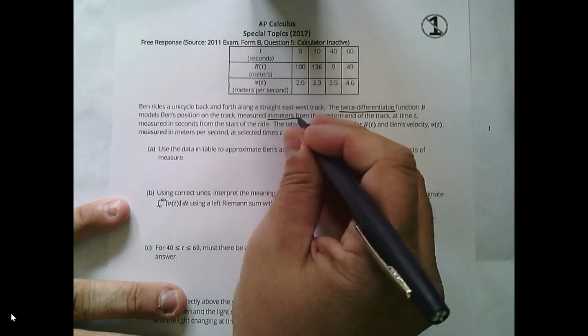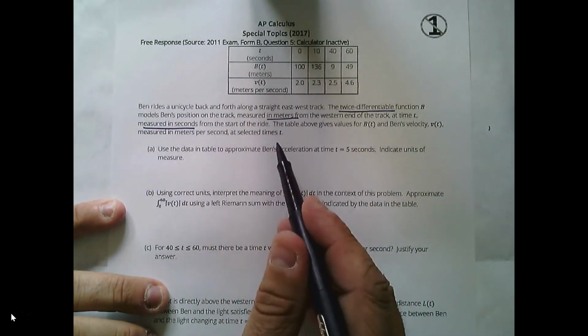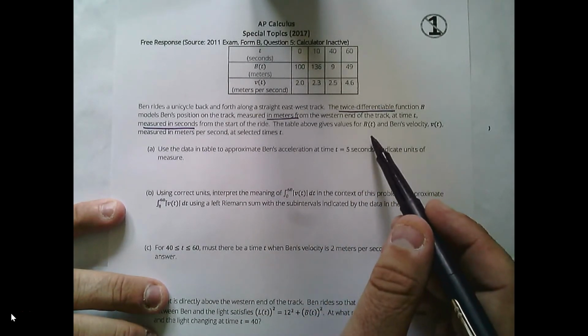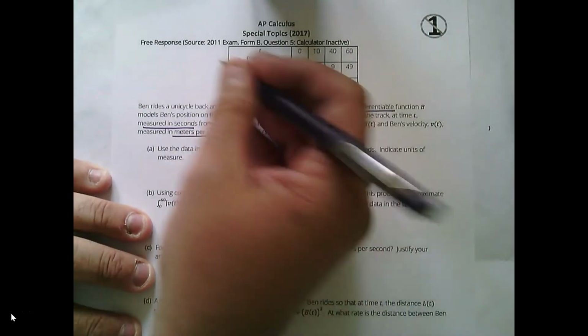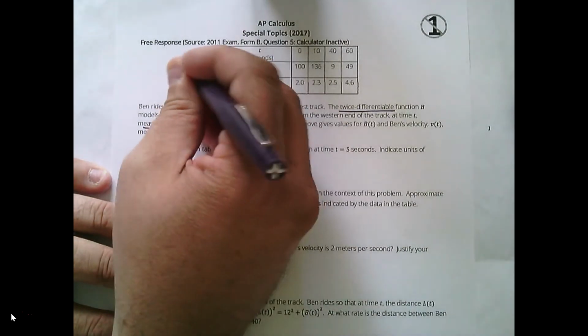B models Ben's position on the track measured in meters from the western end of the track at time t measured in seconds from the start of the ride. Okay? The table above gives values of b of t and Ben's velocity v of t measured in meters per second. Okay, so b of t is that position? His position, yep.